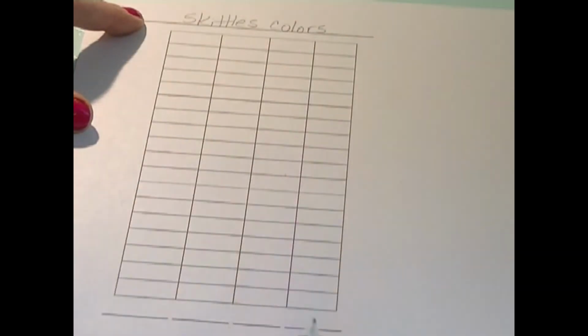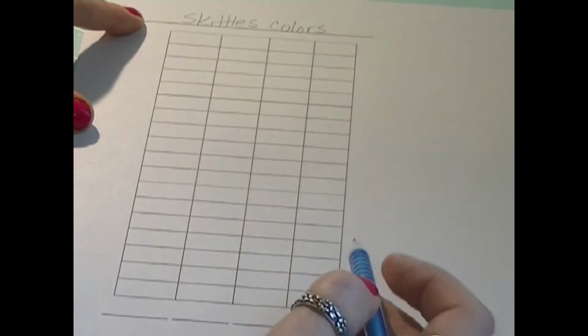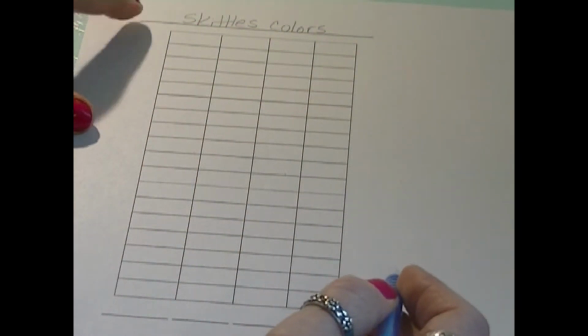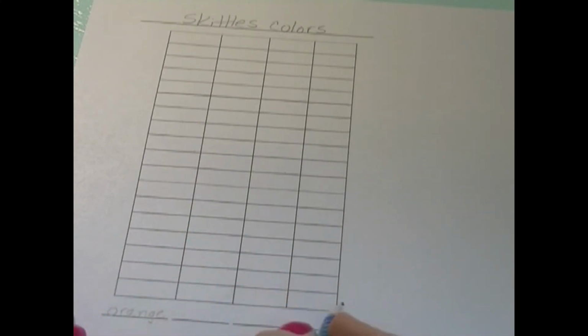Now people know that what I was doing was looking at a package of Skittles and graphing how many of each color I had. Now the next thing we need is the categories. That means what we're graphing in each column. And these categories are just going to have color names because that's what we're graphing. We had orange. It does not matter what order you put these in.